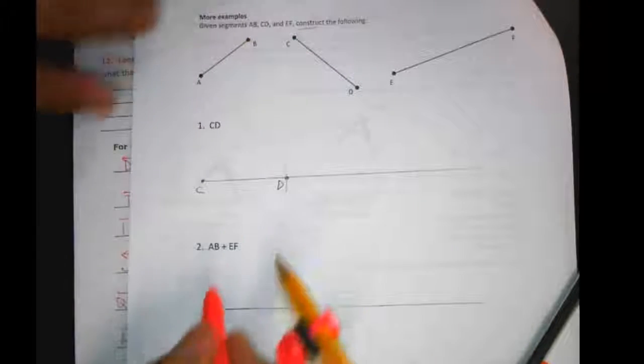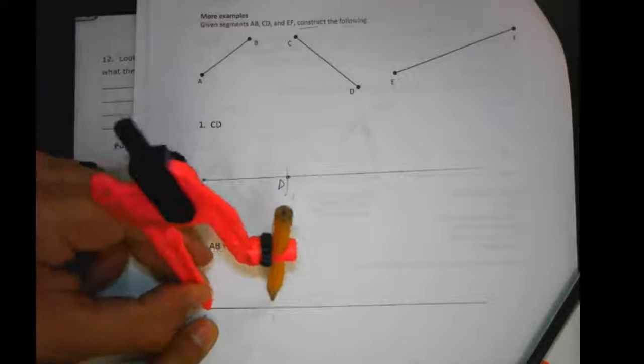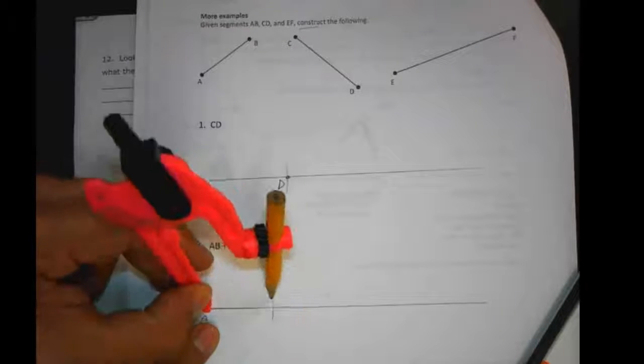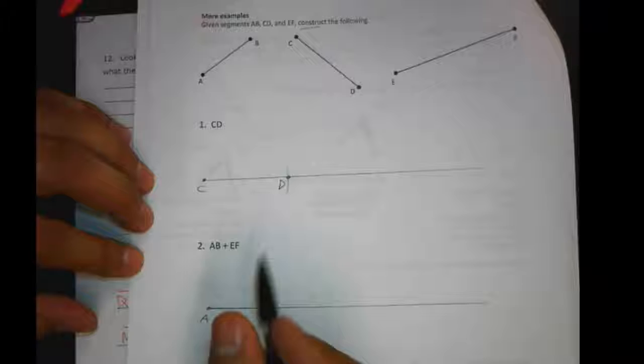Okay, and then coming down to this A, make your mark. And again, don't push too hard so it doesn't mess it up. Once I got AB, now I got to add EF. So now let's go measure from E to F.